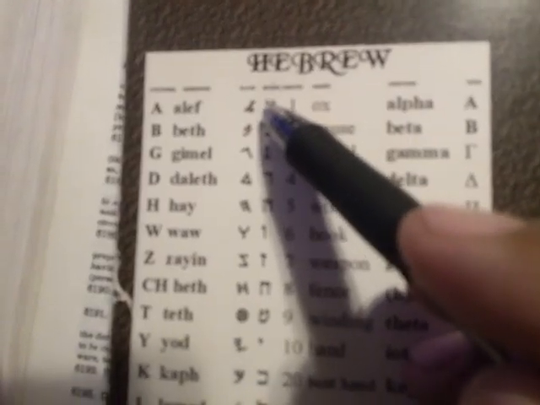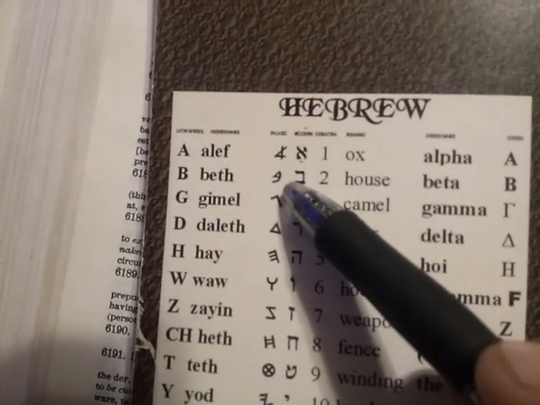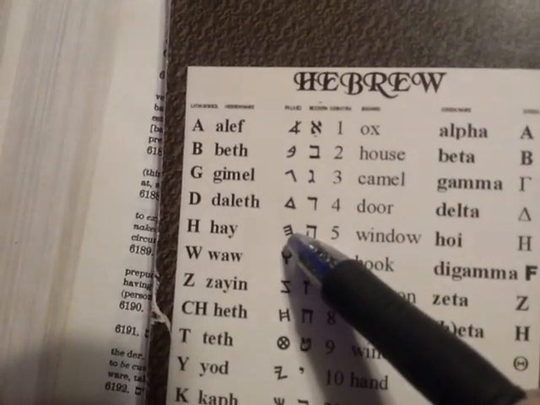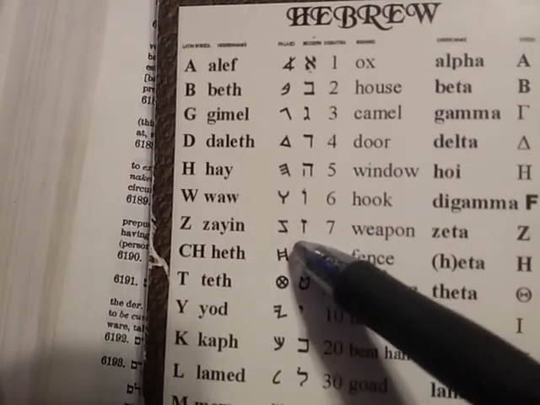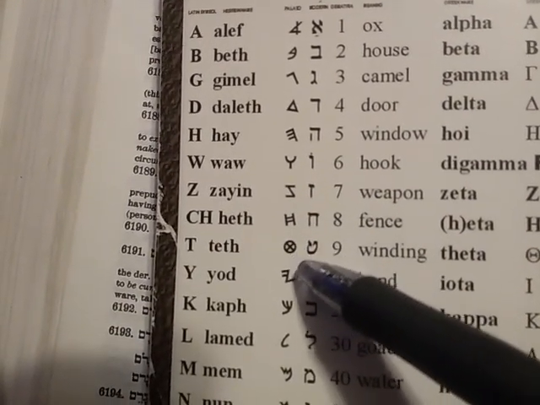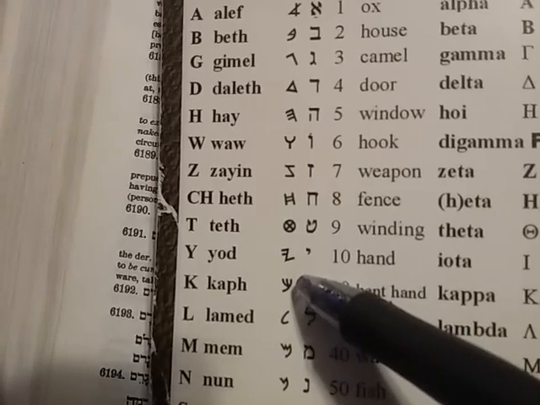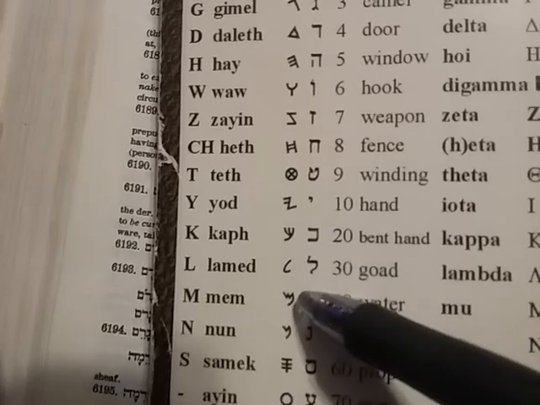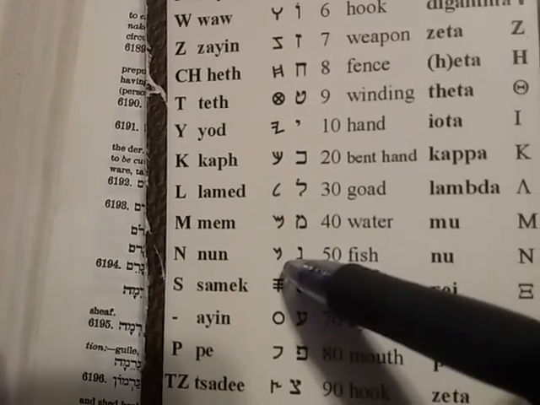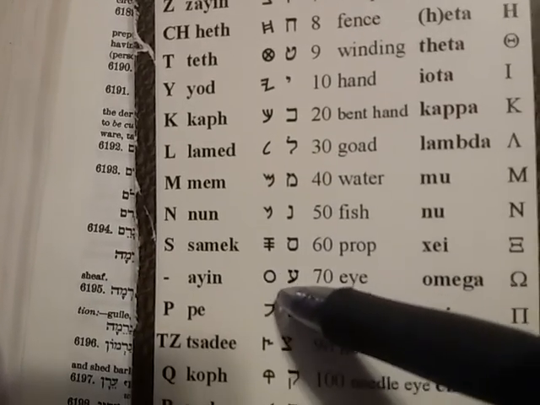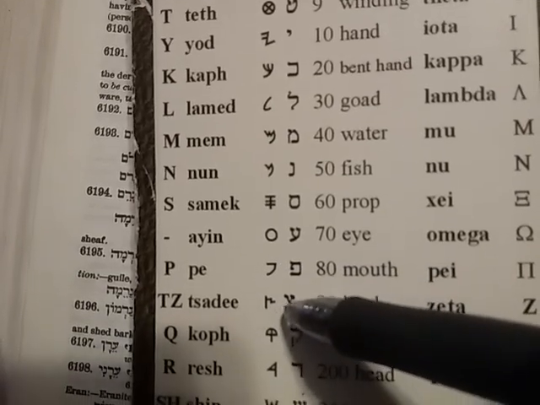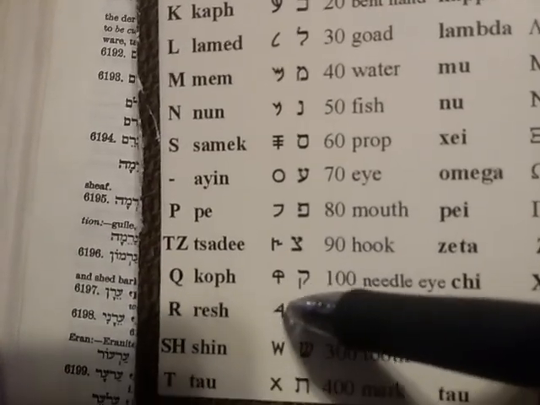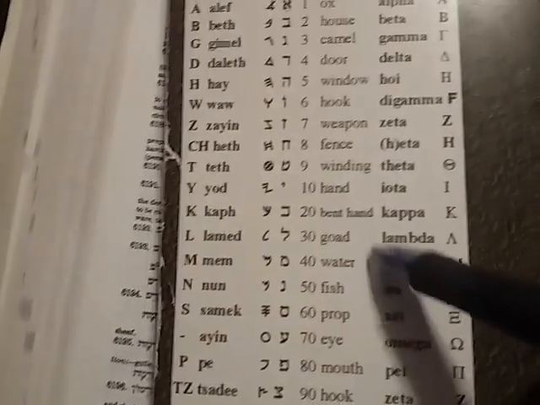You see, you have the Paleo: the Aleph, Beth, Gimel, Dalet, Hey, Wah, Zayin, Chet, Tet, Yod, Kaf, Lamed, Mem, Nun, Samekh, Ayin, Pei, Tsadi, Qof, Resh, Shin, and Tav.